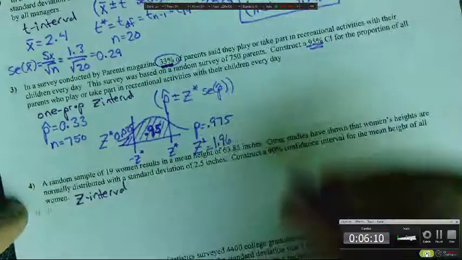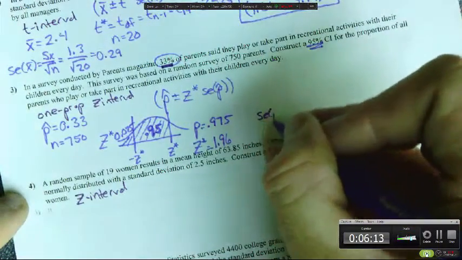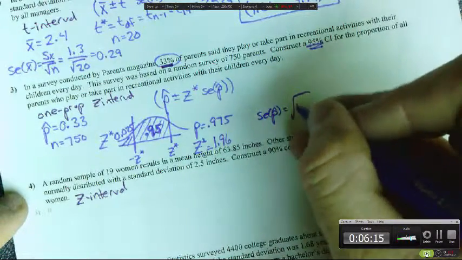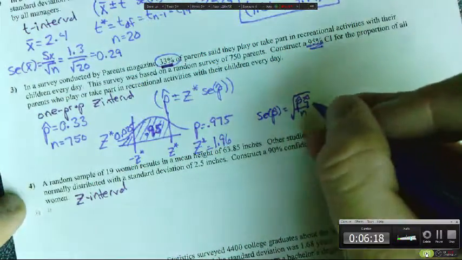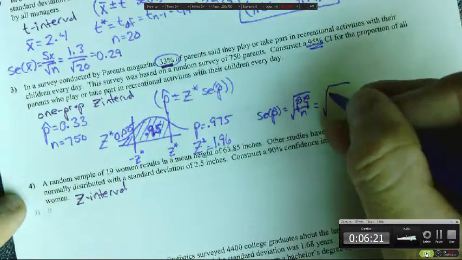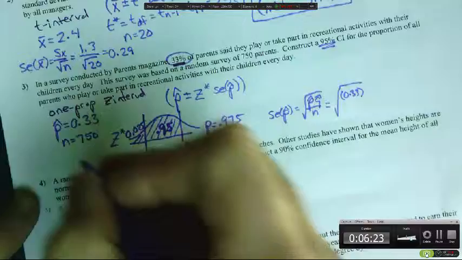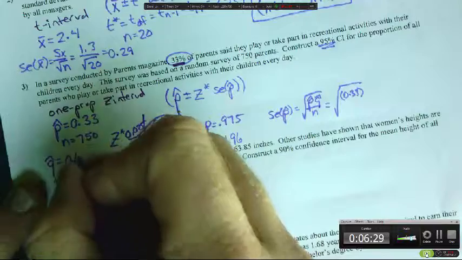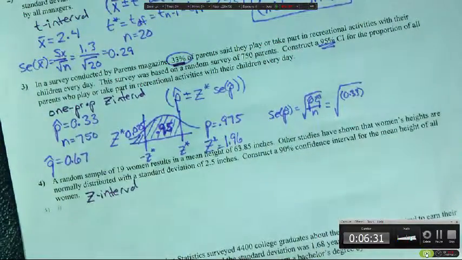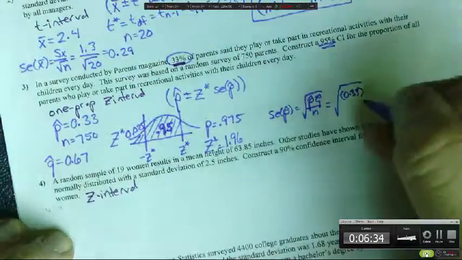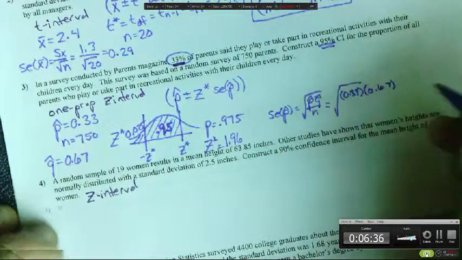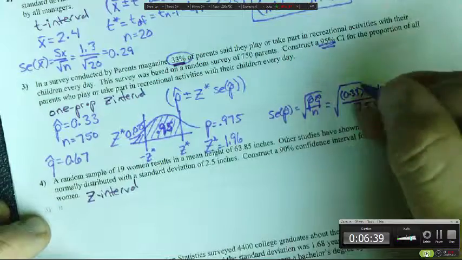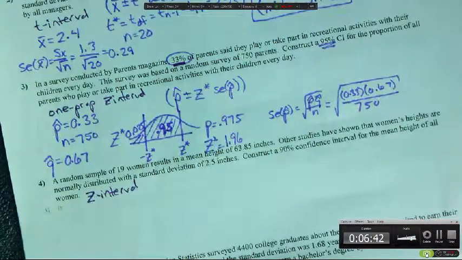Now we've got to calculate the standard error of p hat. Standard error of p hat, that's the square root of p hat, q hat over n. P hat is 0.33. Q hat is 0.67. It's always 1 minus whatever p hat is. And then divided by 750. We get 0.0178.